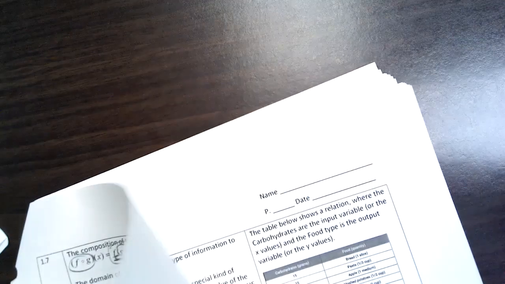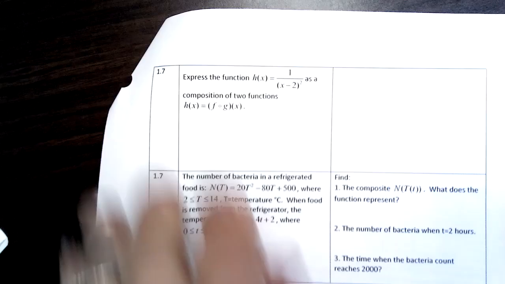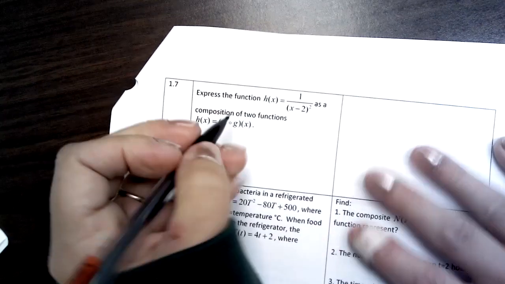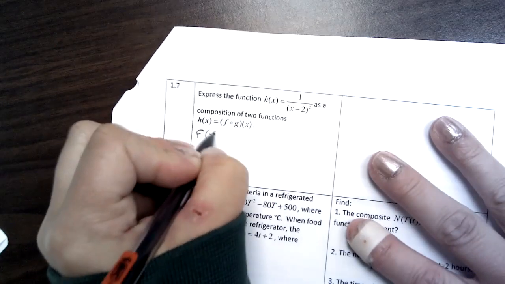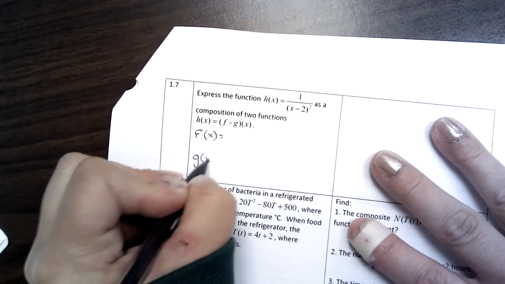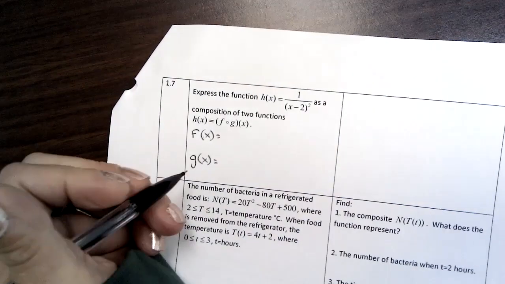All right, we have just a little bit more, and then we are done with this chapter. Okay, so the next one says, express the function as a composition of two functions. In other words, we need to find the f of x and the g of x, and there's not just one answer, there's several different answers.